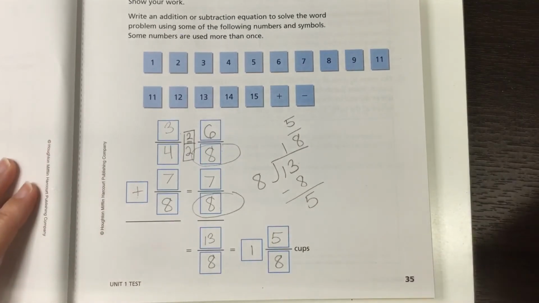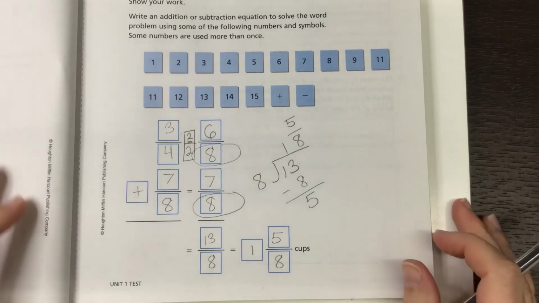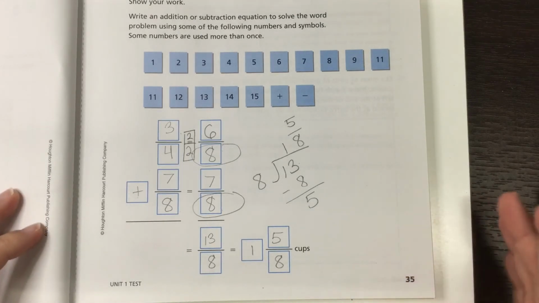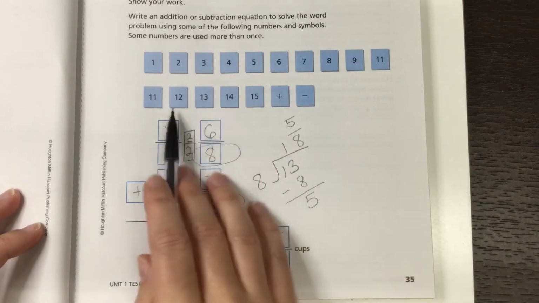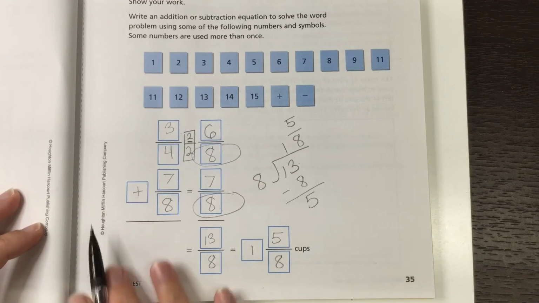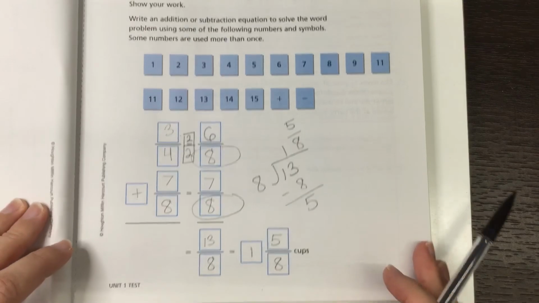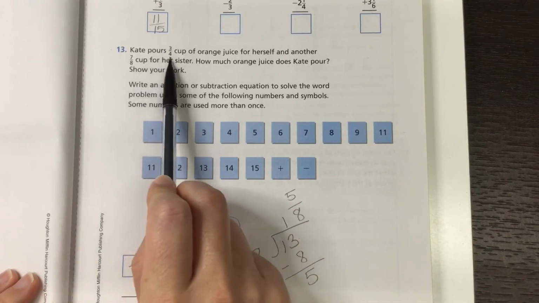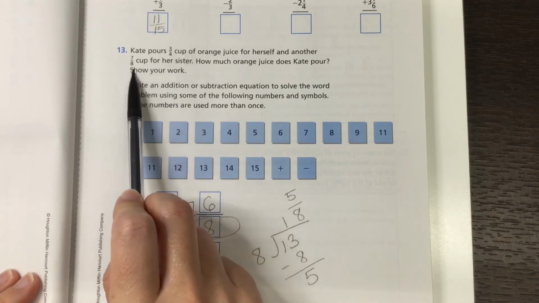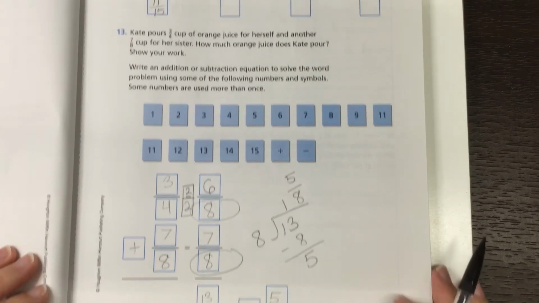Okay, so this one I already did, but it wasn't recording, as you can see. And I feel like this is a really important one to go over because when you're taking your online assessment, it's probably going to have something like this where you're dragging numbers and symbols. So if you can imagine that this is blank here and you're trying to figure out where to put your squares, the word problem, as you read through it, you'll notice that you have two fractions, Kate's cup of orange juice and her sister's amount of orange juice. And of course, it's asking how much orange juice does she pour all together.